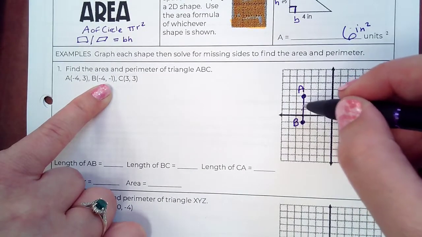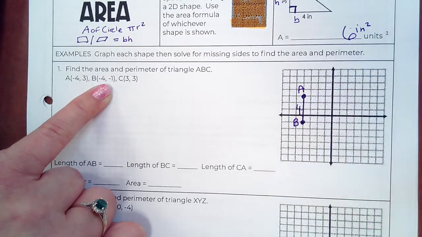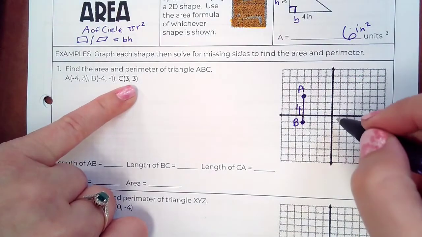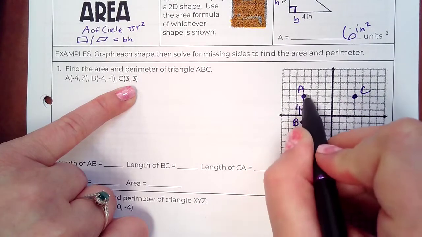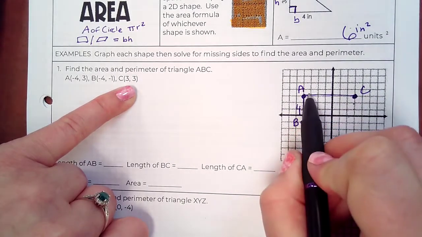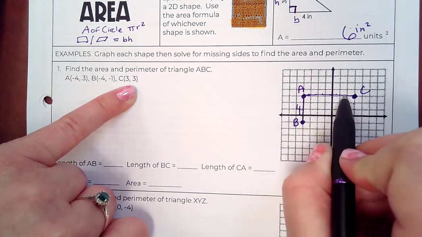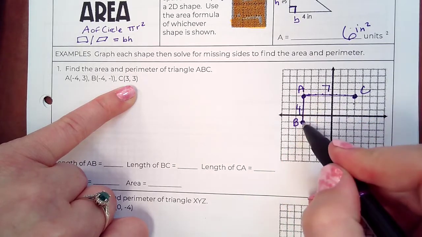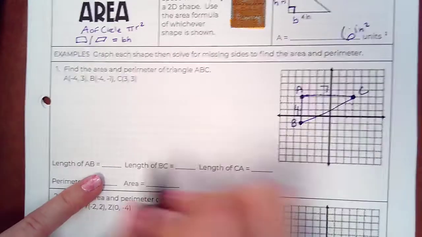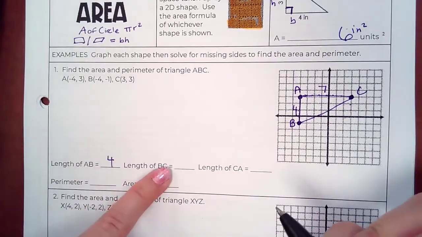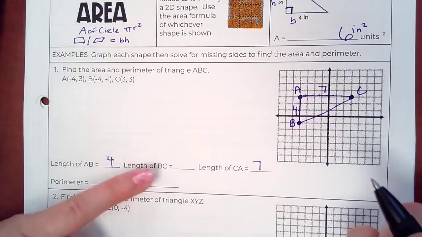So 1, 2, 3, 4. The length there is 4. C is 3, 3. So right 3, up 3. And again, that's a good length to find. 1, 2, 3, 4, 5, 6, 7. Now BC, I'll have to use my distance formula. So AB was 4. BC I'm going to find. CA was 7.